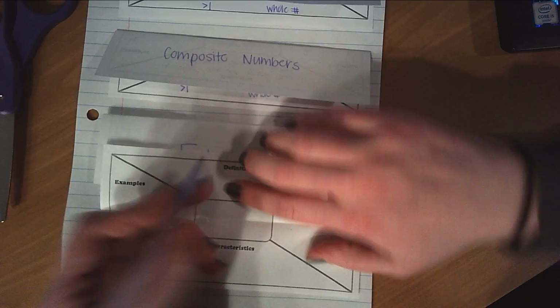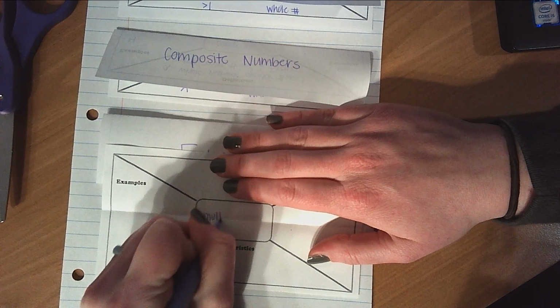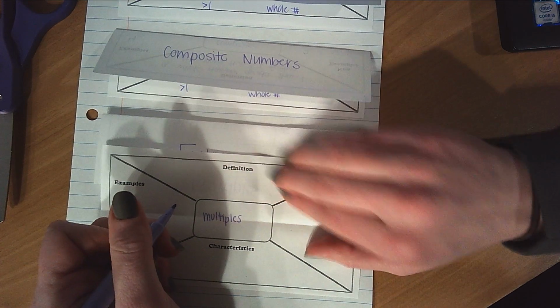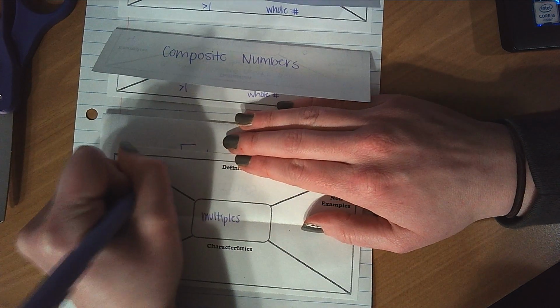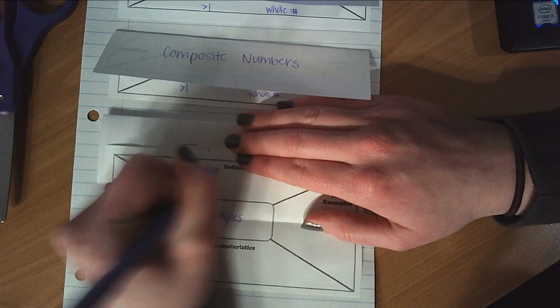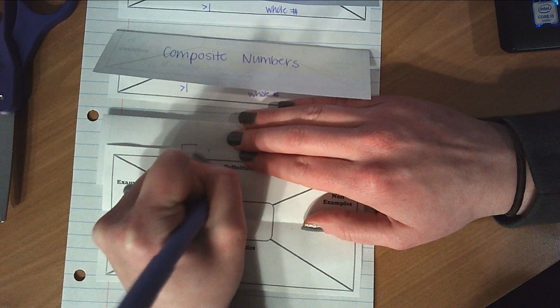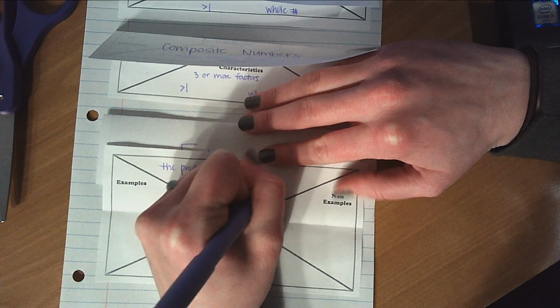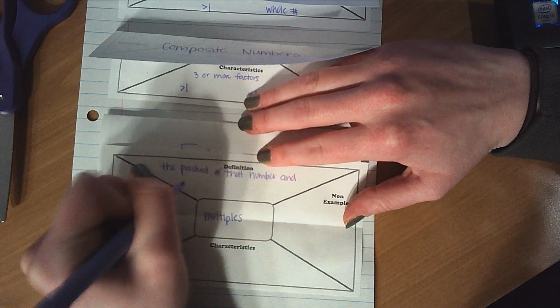The last vocab word that we're going to talk about today is multiples. Or a multiple, and a multiple is the product of that number and another whole number.